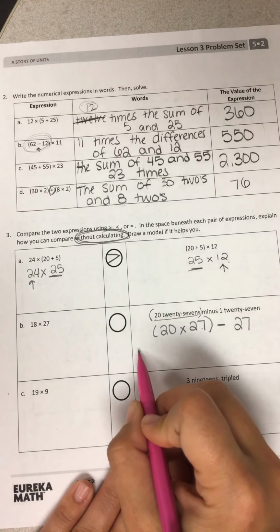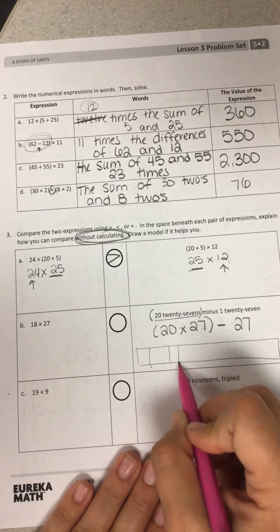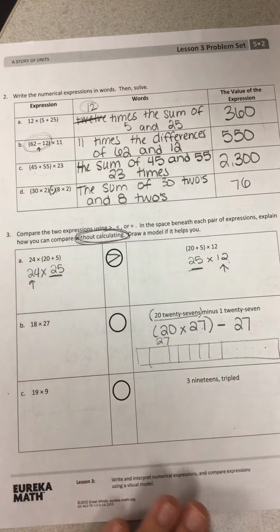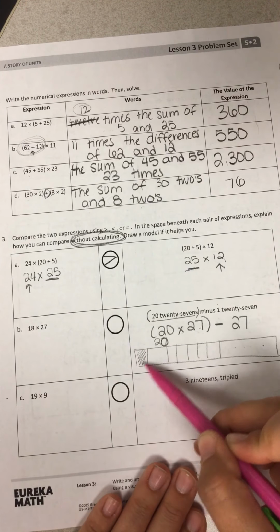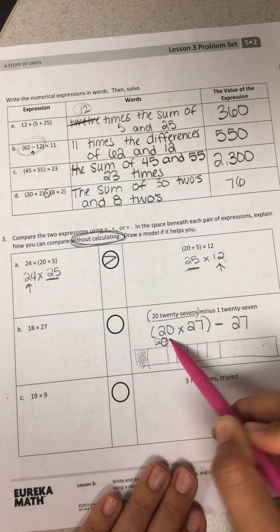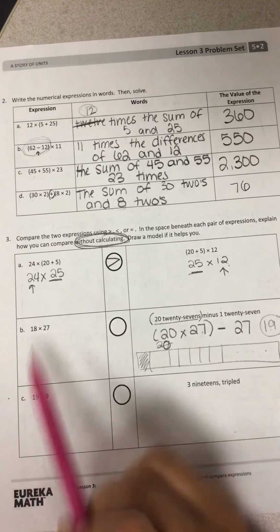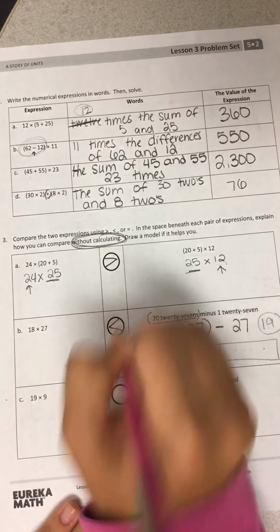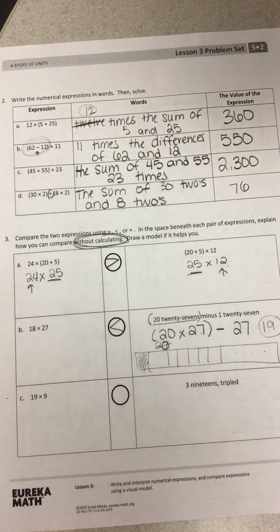So if I were to write out 20, I'm going to have 27 here, or 20 of them, but if I take one of those away, that's going to give me 19 now. So I'm going to have 19 times 27, 18 times 27. This one is going to be greater. Okay, I'm not going to solve them. I know some of you guys might like try to solve them, but do not try to solve them.